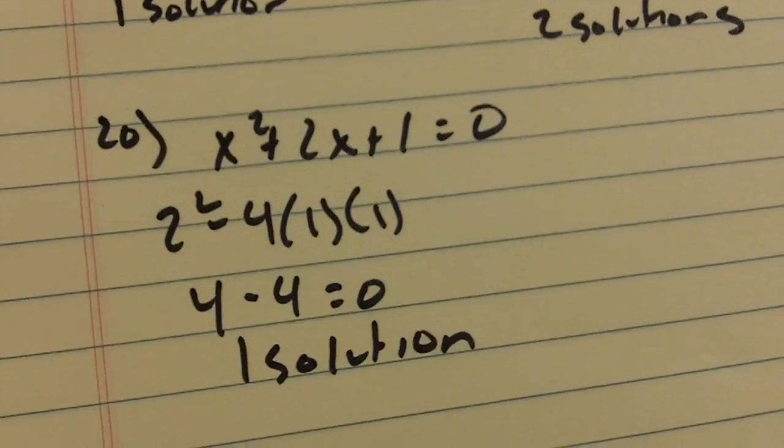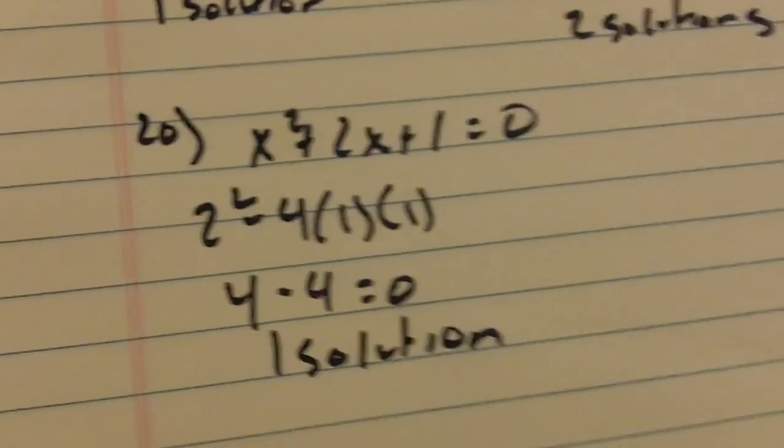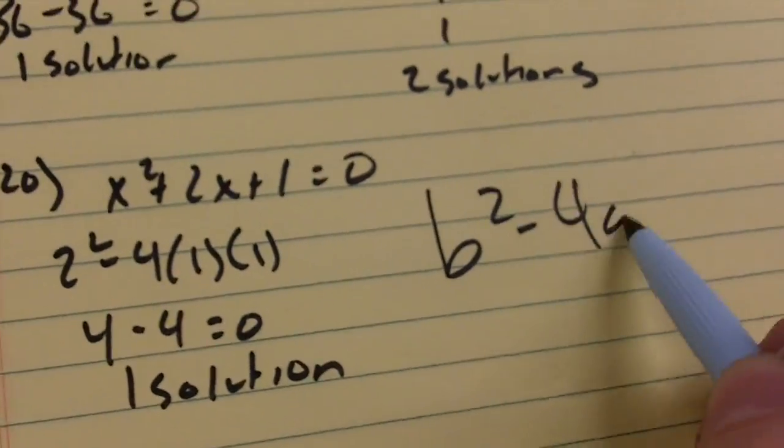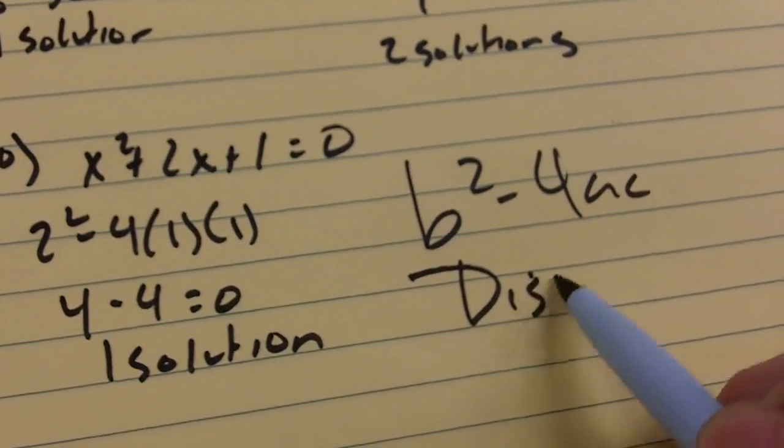Just do b squared minus 4ac. You don't know how many solutions? b squared minus 4ac. This is called the discriminant.